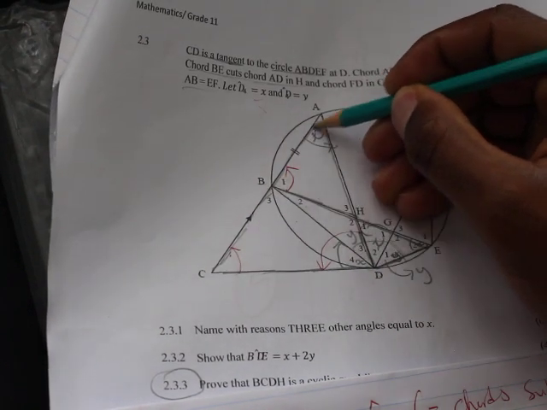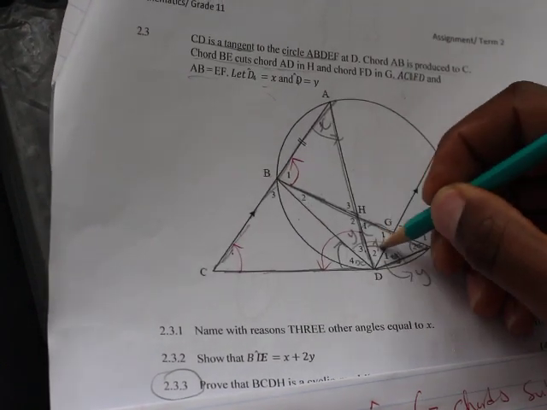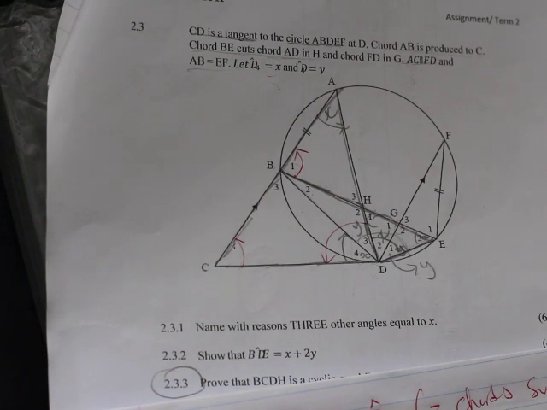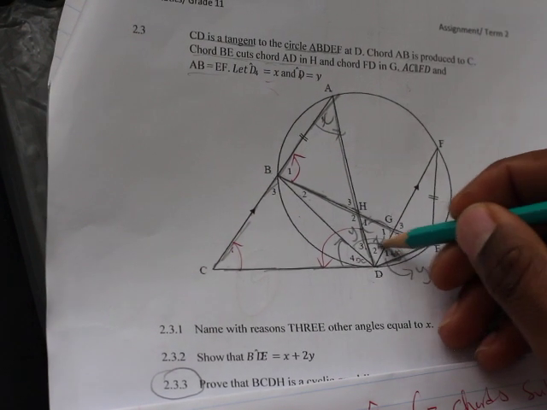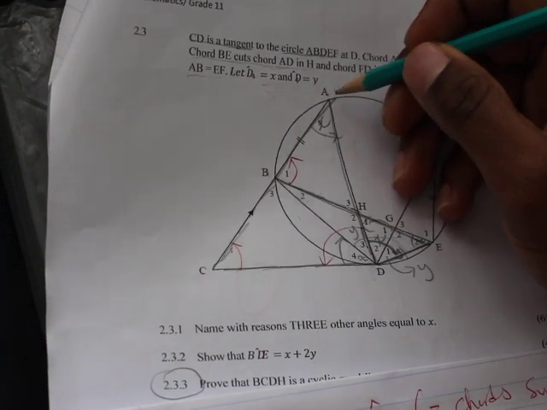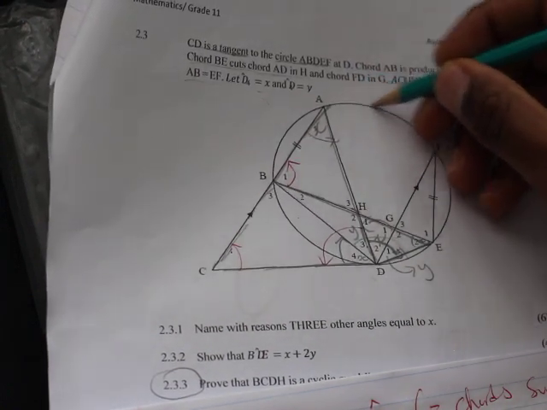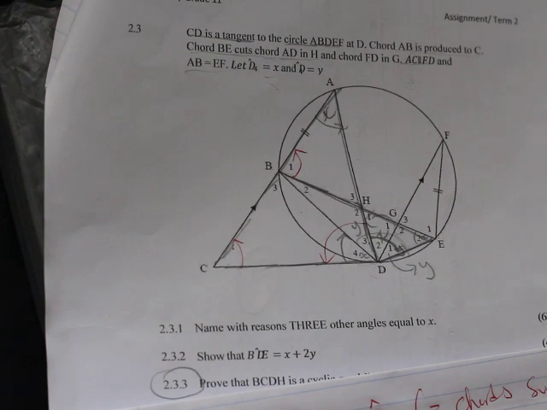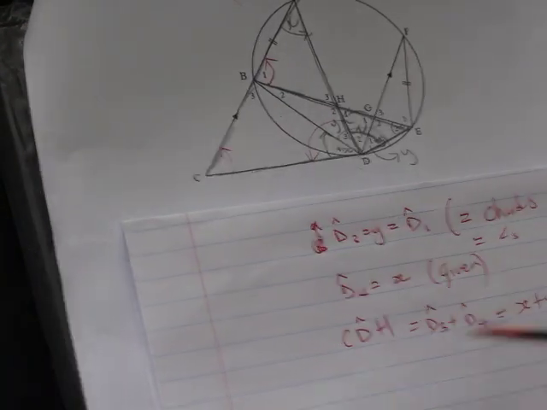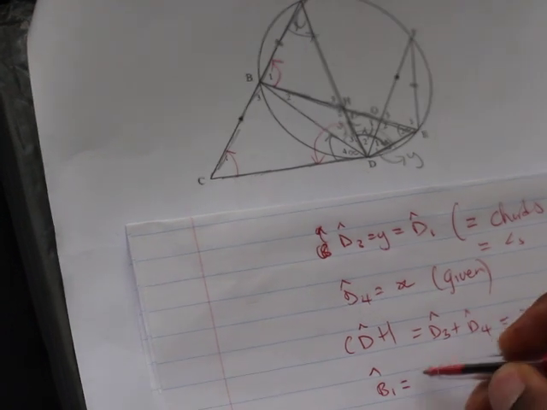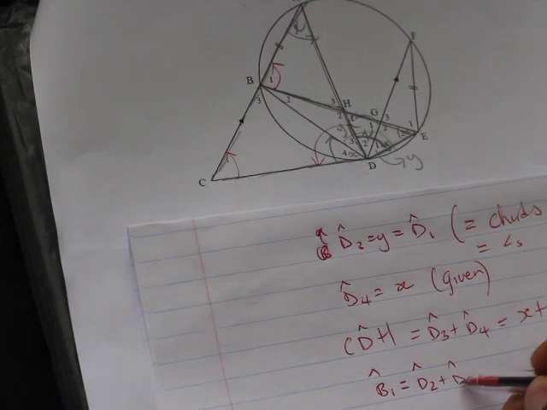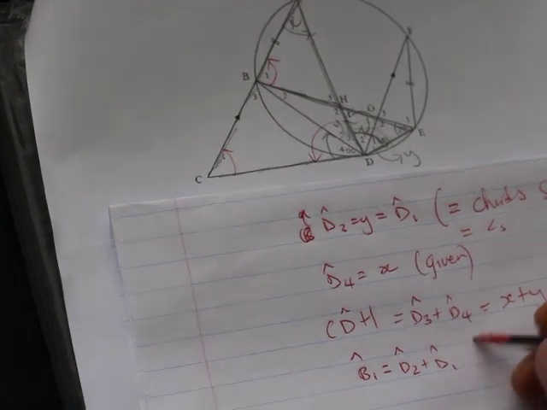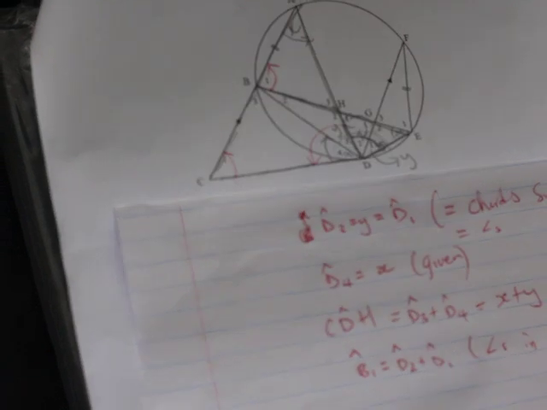So angle B1 is equal to angle D2 plus D1, because both angles are subtended by the arc AE. Angles in the same segment, that's our reason. So angle B1 is equal to angle D2 plus angle D1.